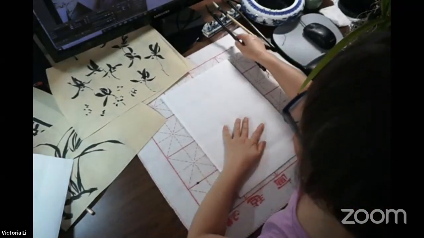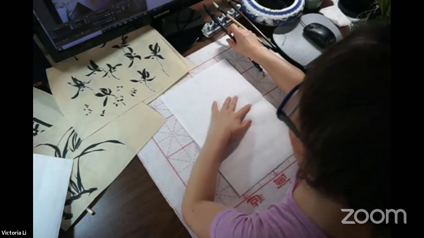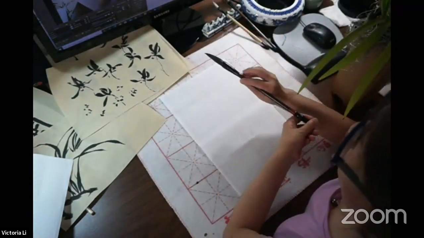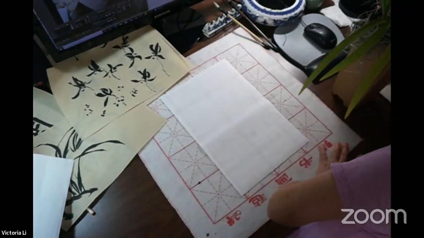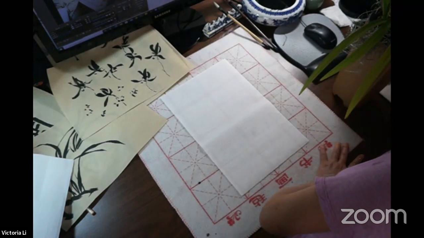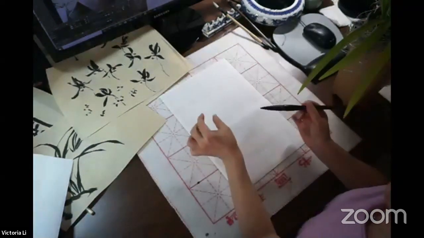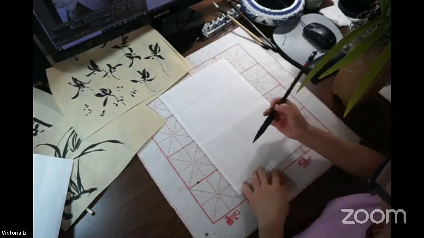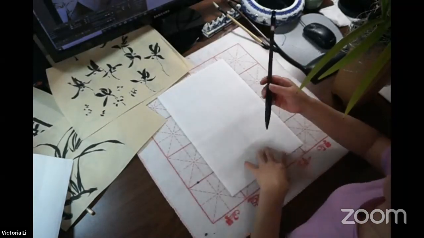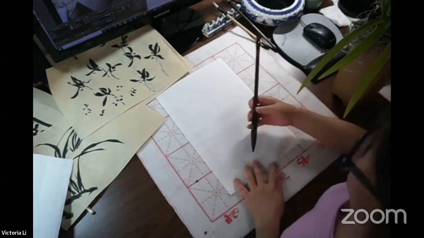Okay, let's try to use the correct, actually, I don't mind to use this. Some categories of orchids have thinner leaves, and some have different widths changing. And this one is pretty straight, in the middle size of the width. Okay, let's see what I can do.